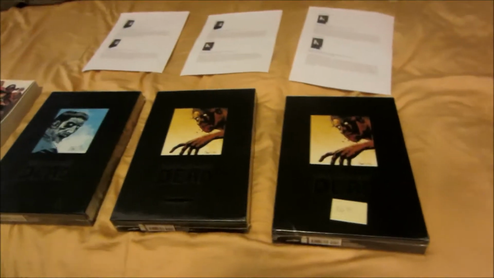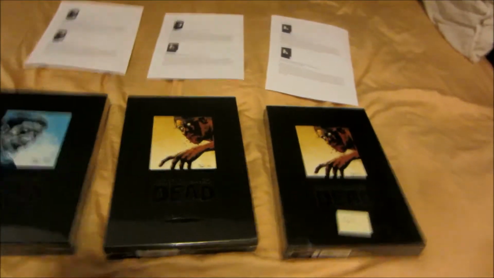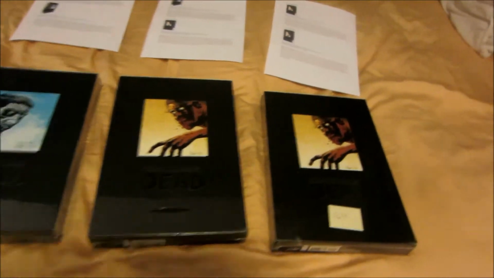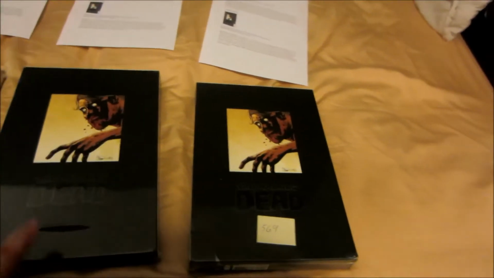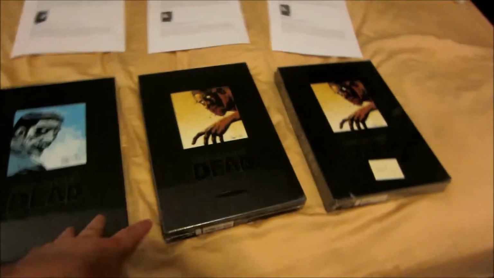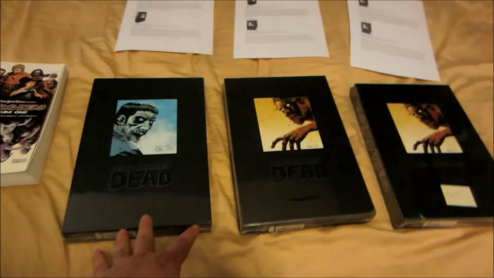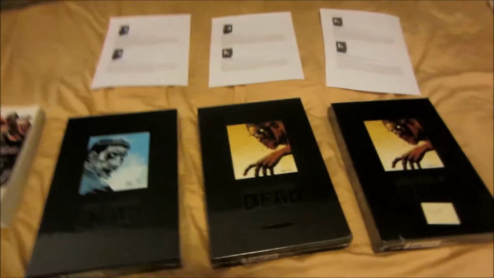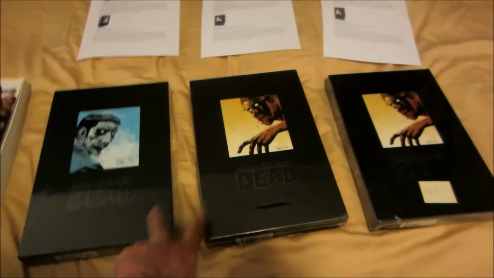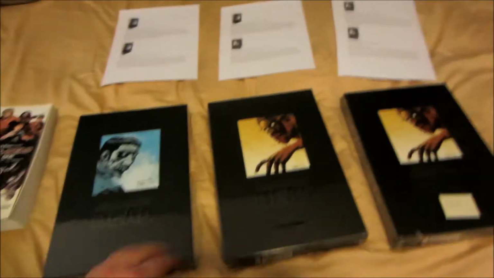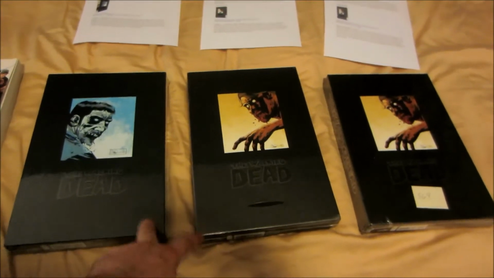Jeez, come on. Anyway, what I want to explain real quick and get to the point, these are for collectors. These aren't cheap. If you swoop in on Amazon, which I did, I got all these on Amazon. The retail is $100, and I swooped in and got them for around $80.